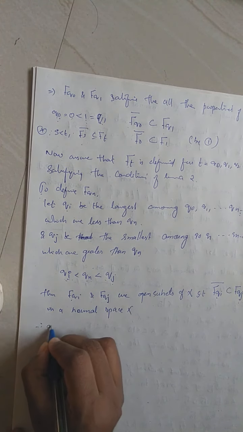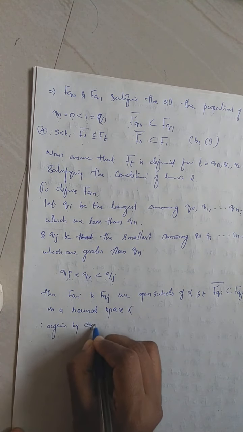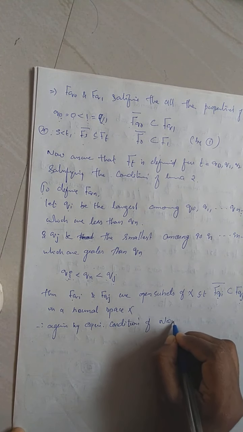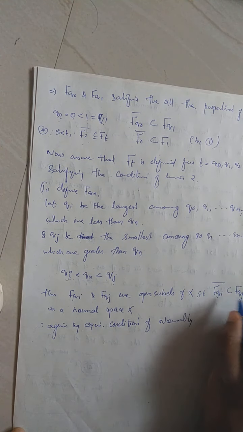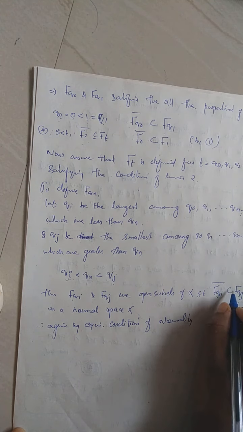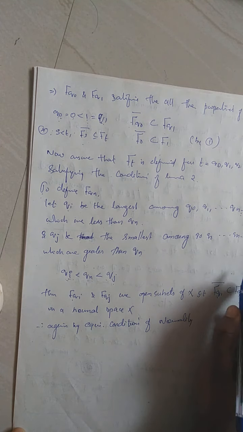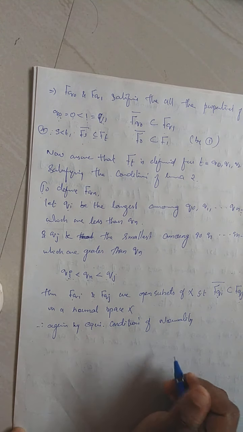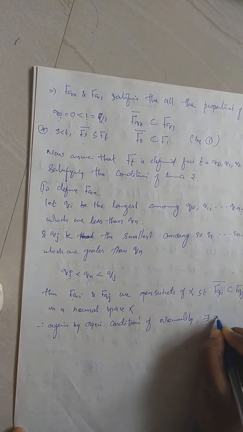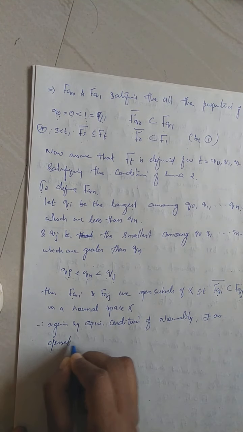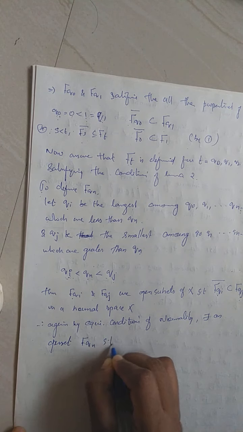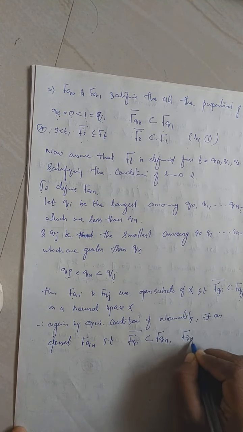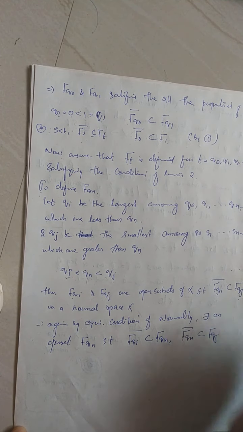So again, by the equivalent condition of normality, in between a closed set and an open set there will exist an open set H such that the closed set is contained in H and H closure is contained in the open set. That H we call F_q_n. By the condition of normality, there exists an open set F_q_n such that our closed set is contained in this open set and the closure of this open set is contained in the other open set.